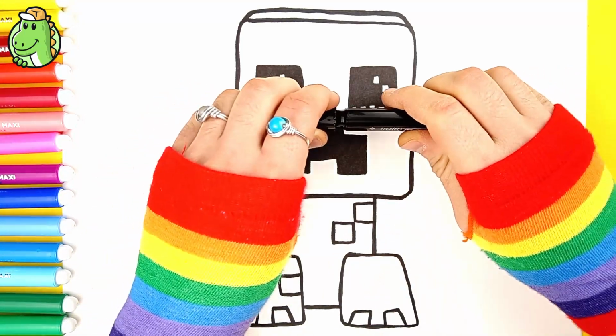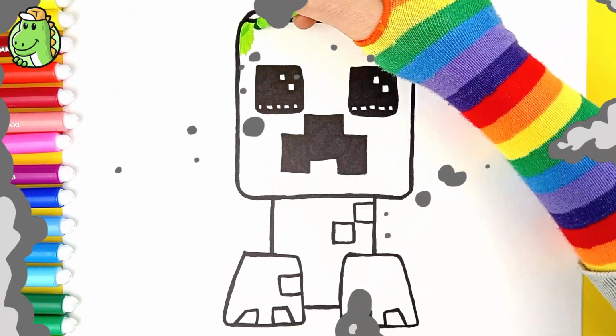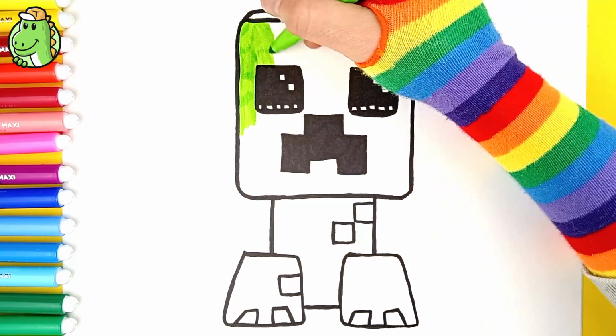Let's start coloring! For this drawing, I use only two shades of green.